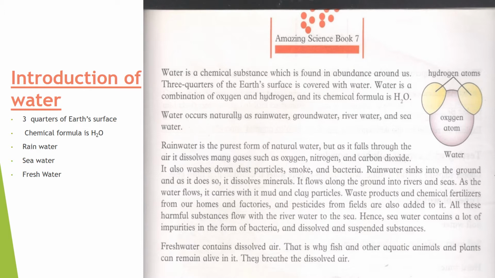Three-quarters of the Earth's surface is covered with water. The chemical formula of water is H2O. When two hydrogen atoms and one oxygen atom join, they form water. You can see in the diagram, two hydrogen atoms and one oxygen atom combined form water.